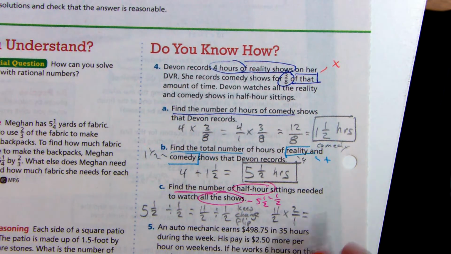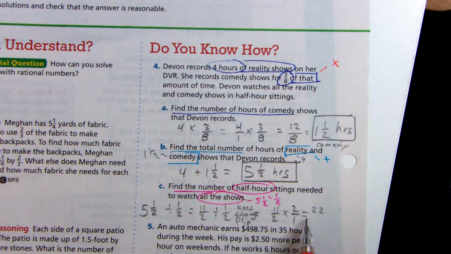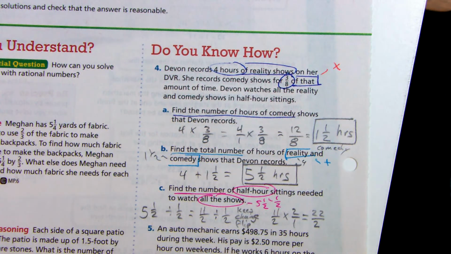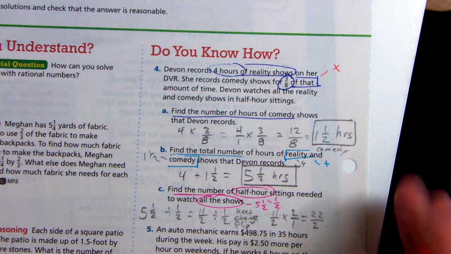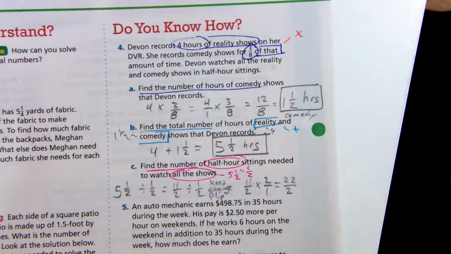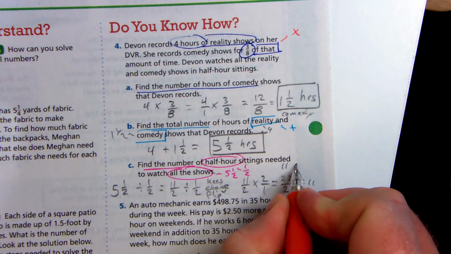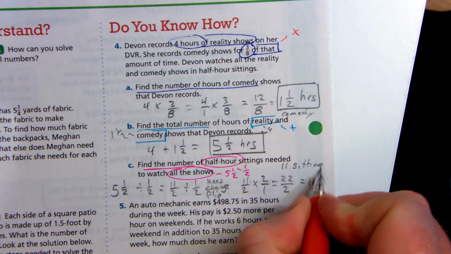So we're going to get 2 times 11, which is 22, and 2 times 1, which is 2. So we're going to find the total number of half-hour sittings needed to watch all the shows. The total number of sittings, this is 11, so it's going to be 11 sittings.